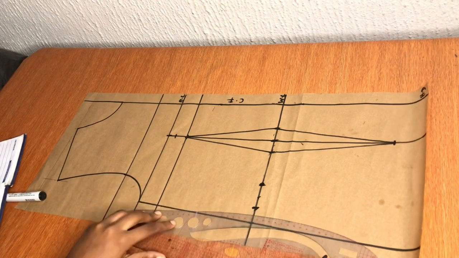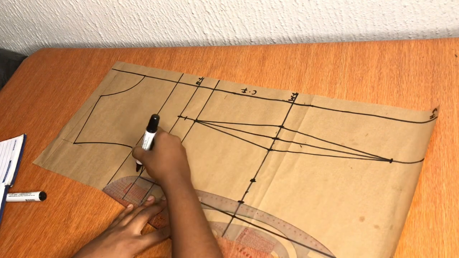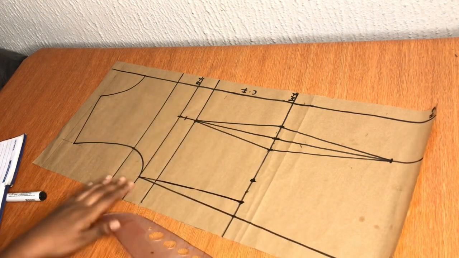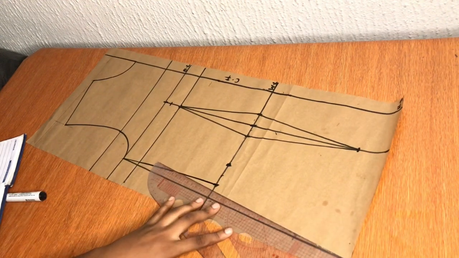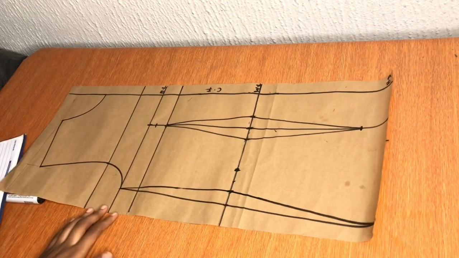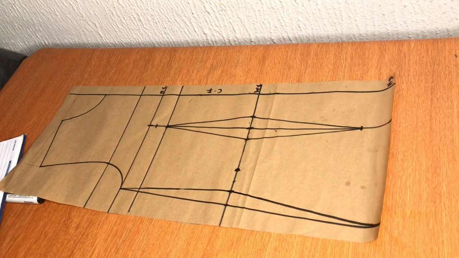So here I'm just taking my curve ruler, my pattern master, and I'm going to be connecting from my underarm to my new waist point. Then I'll take a ruler and connect from my new waist point to my hip line. So I've connected it, guys, and that's all for the front pattern. Let's now work on the back pattern.